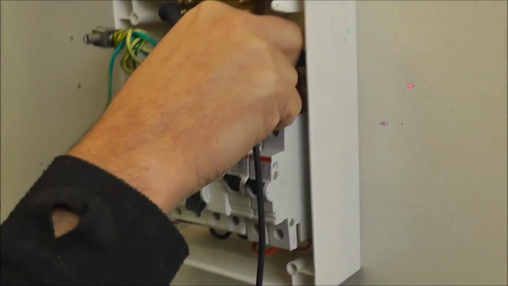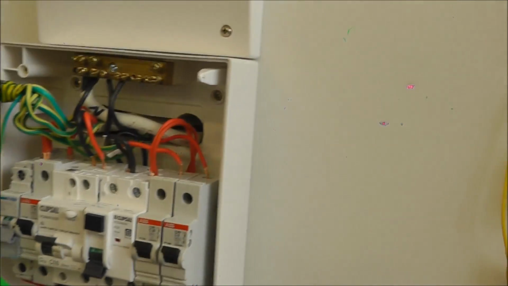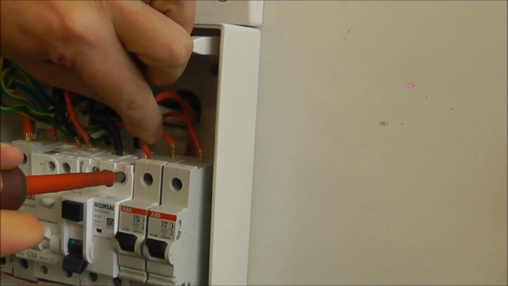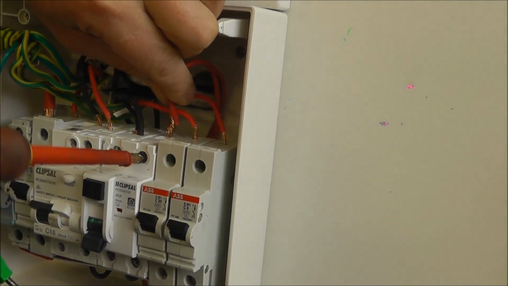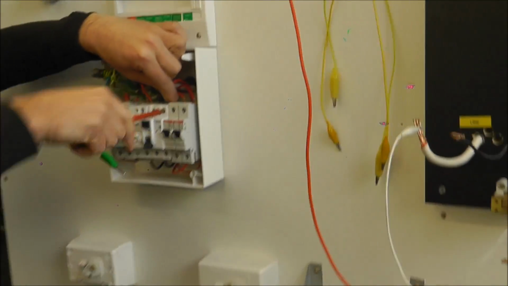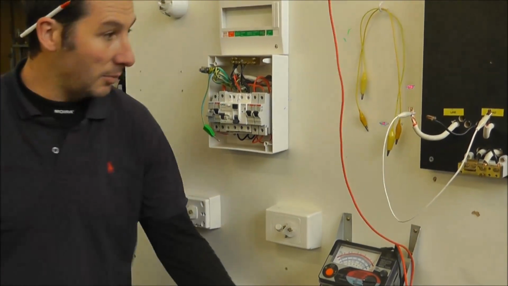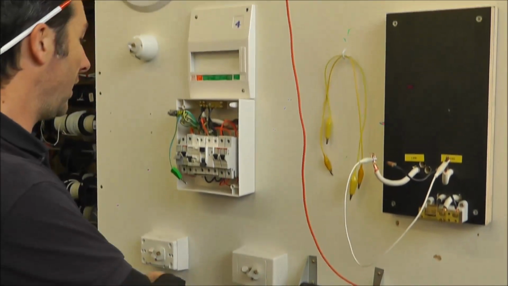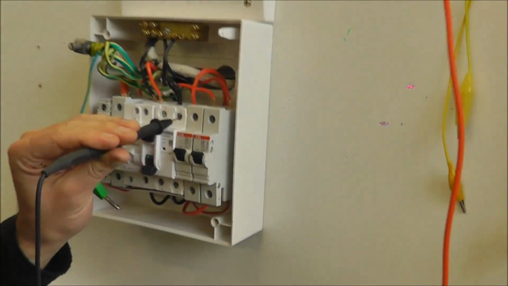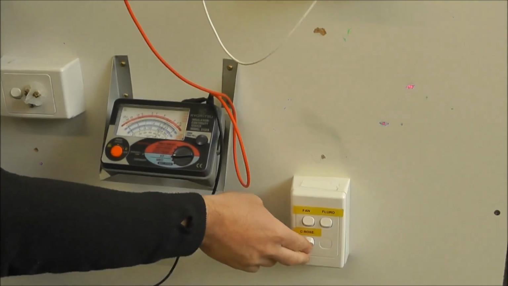See, that's a bad connection there. Just tighten that in there. Someone's pulled that out. So what I'm going to do here is make sure I've got a connection there, in between active and ceiling rose, and it's switched.